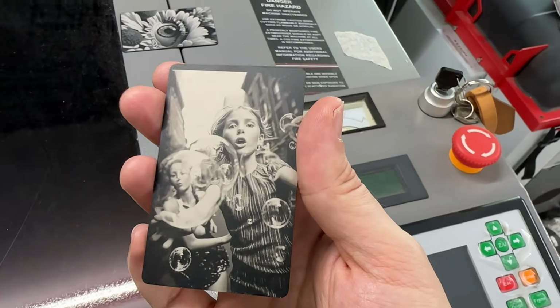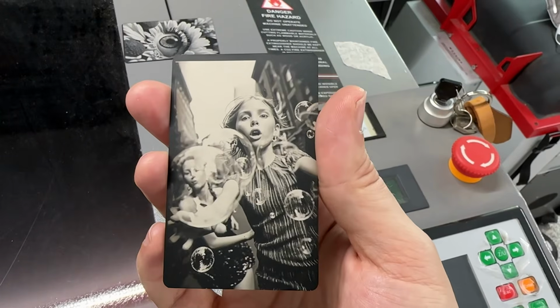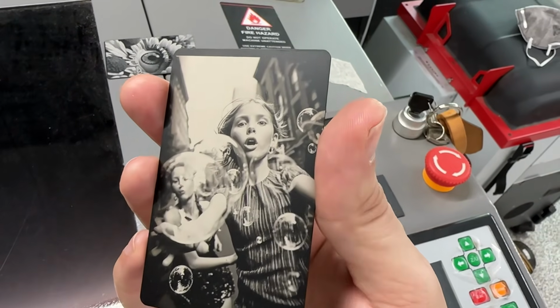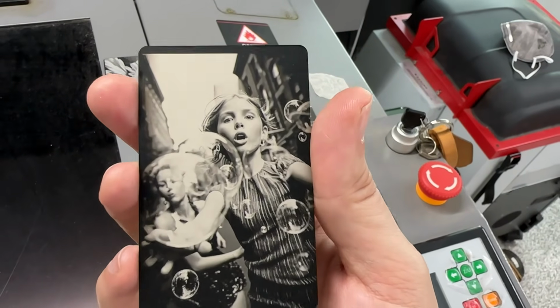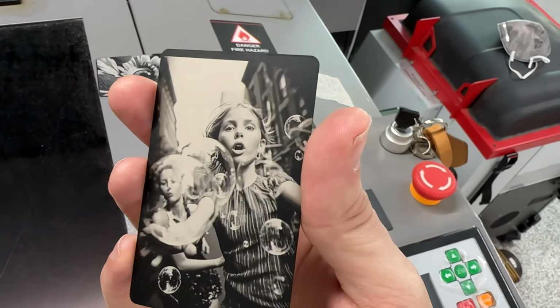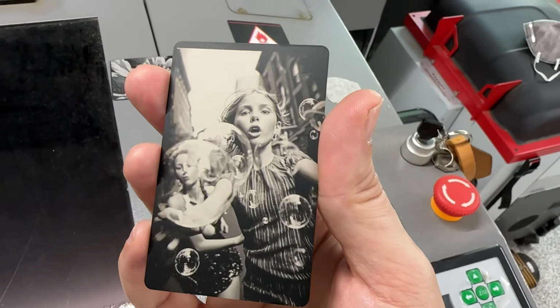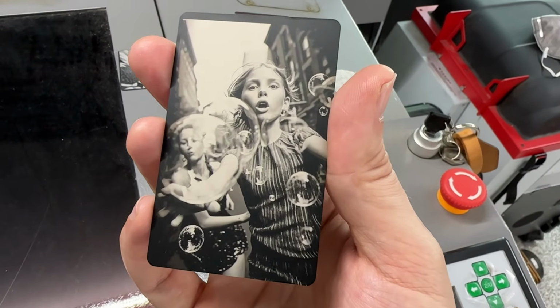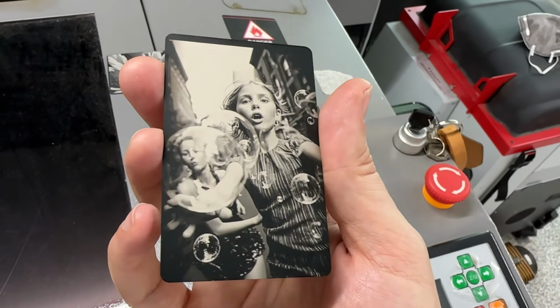Here's a quick look at two grayscale mode examples I did on some anodized aluminum business cards. There's just such a highly realistic level of shading that you get using grayscale mode that's really hard to duplicate using a dithered image. Like the subtle shading on her cheeks and on her arms, even that pure gray space between the two girls in the middle there, that's just really hard to do with dithering.